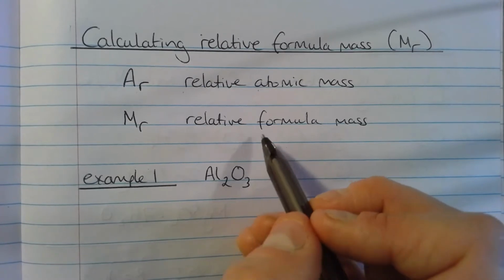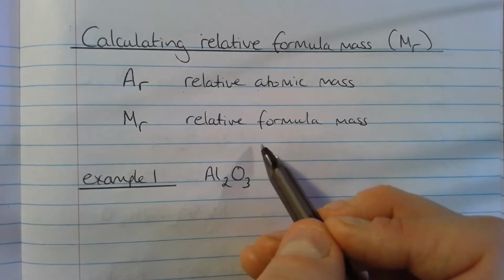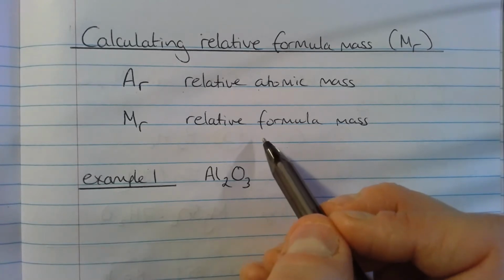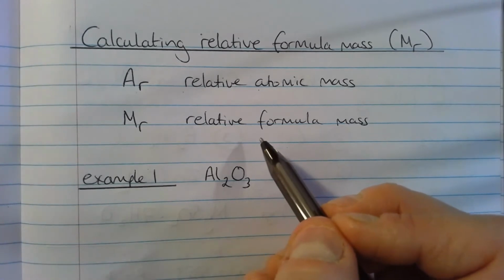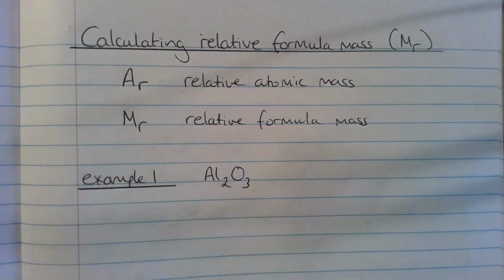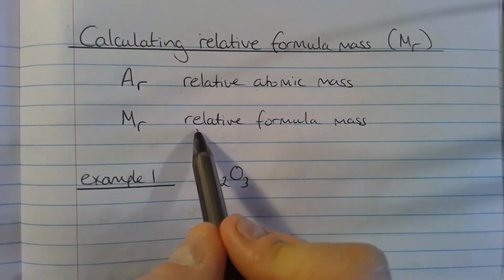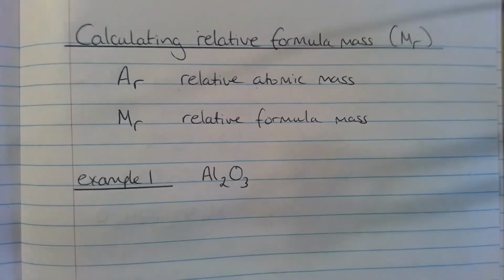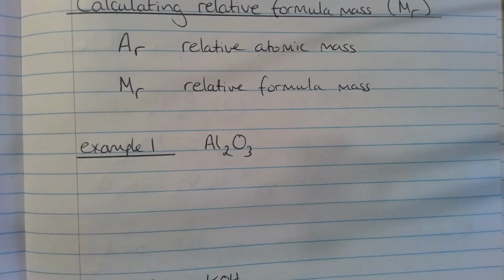However, it's better to use the word formula because we can calculate the relative formula mass for things that aren't just molecular. So for anything that has a formula we can calculate an Mr, but we still tend to use the term Mr. And Mr is the sum of all of the Ars in a compound. If we do a few worked examples, it will hopefully make some more sense.